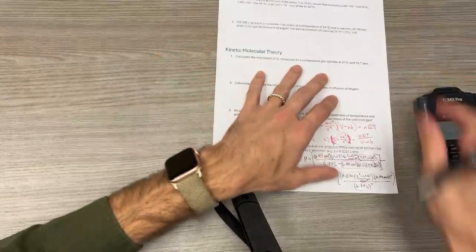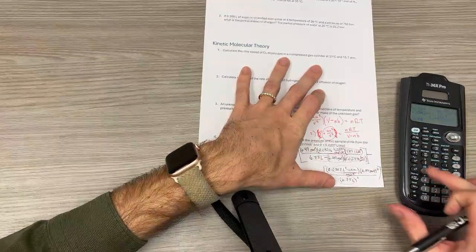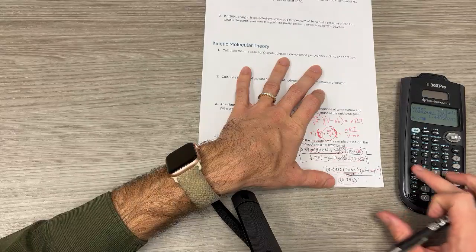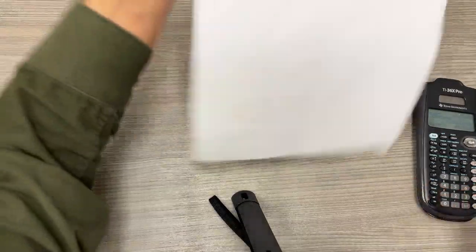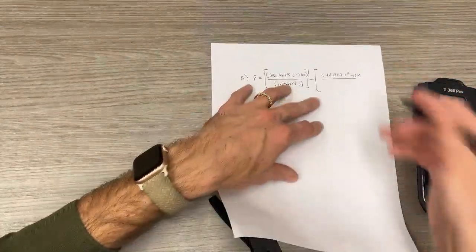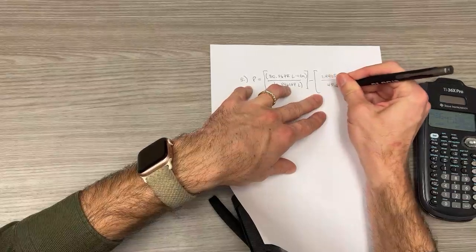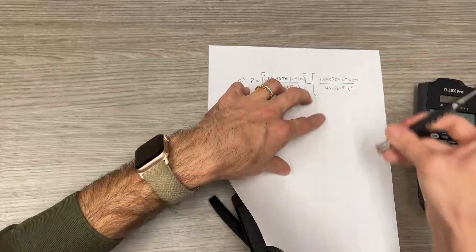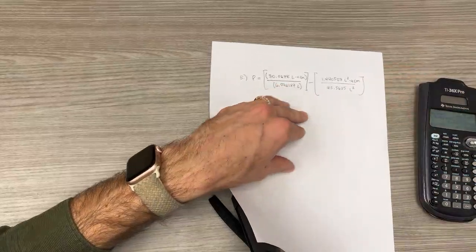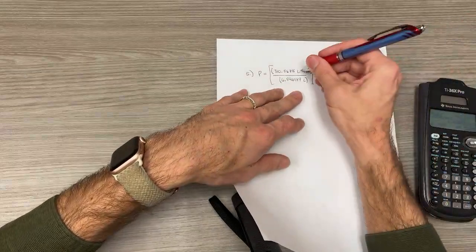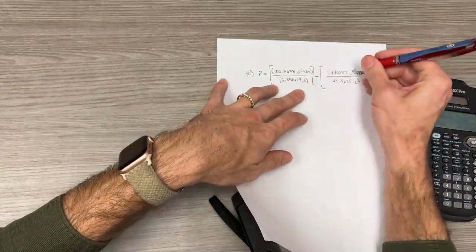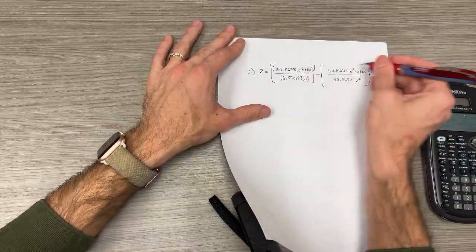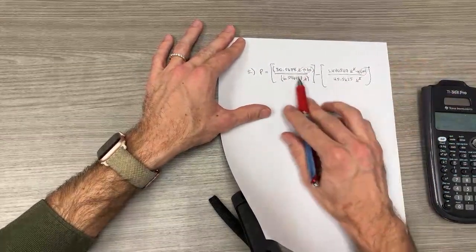Divided by, on the bottom, I'll take 6.75 and square it. That gives me 45.5625. Because I squared liters, I now have liters squared. On my left-hand term, I've got liters over liters. I've got liters squared over liters squared on my right-hand term, which means I'm only left with one unit, and I'll be doing a subtraction here.